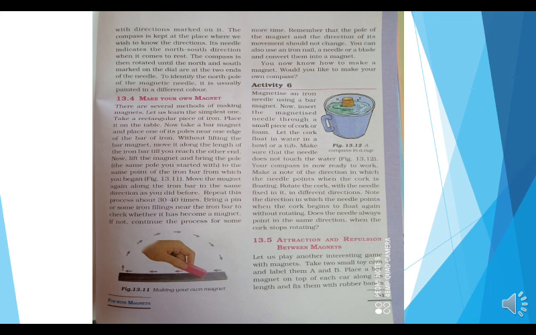Now, attraction and repulsion between magnets is also a property of a magnet. In this you will see how two poles attract each other and how two different poles show repulsion. Now turn to page 132.